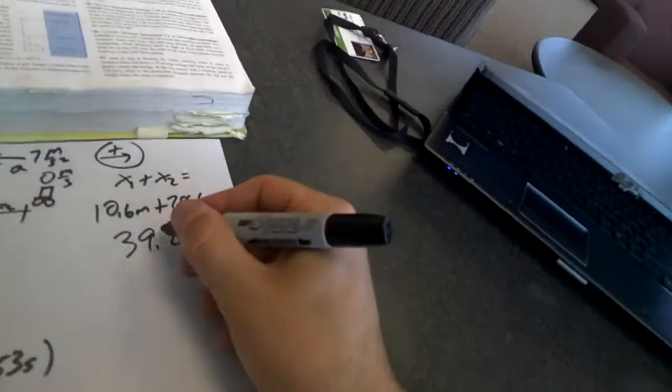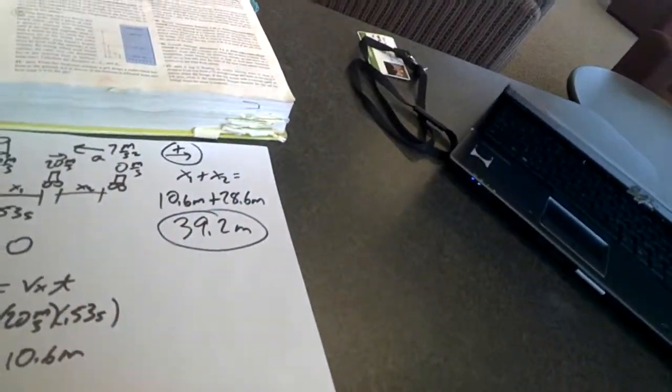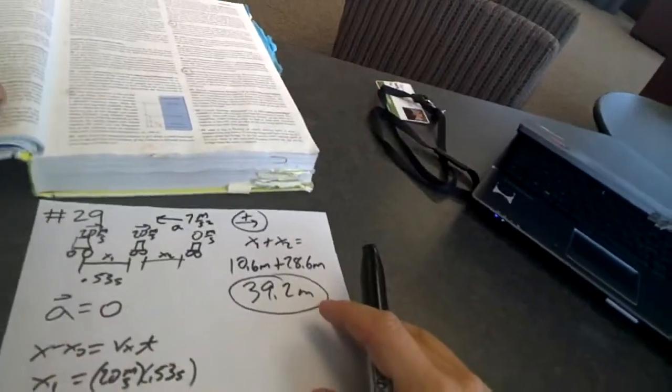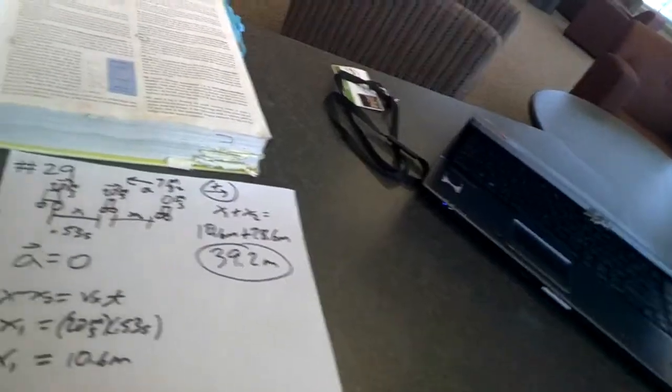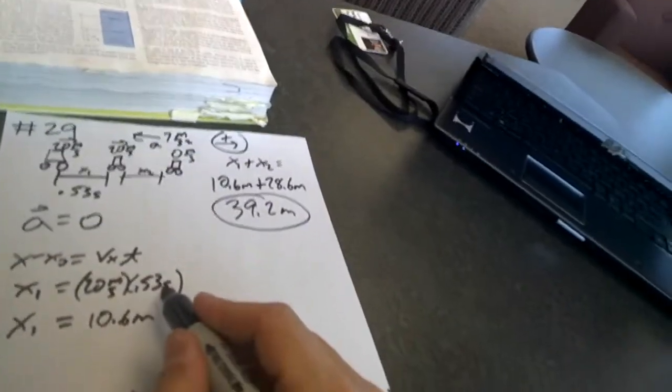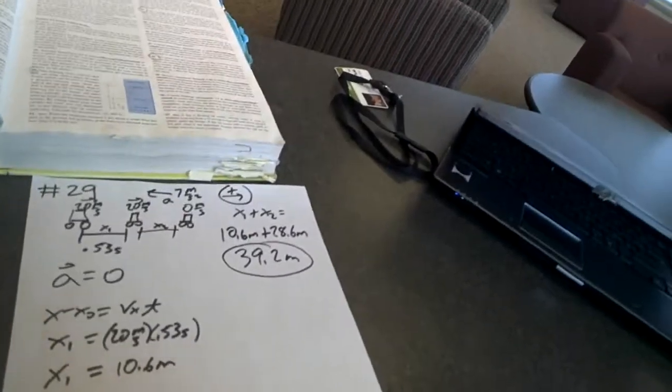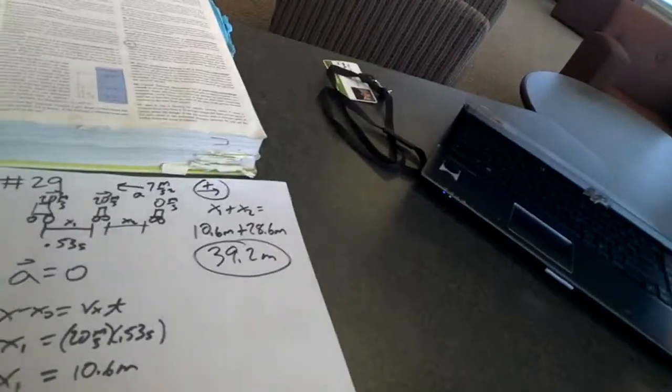Yeah, that's right, 39.2 meters. So there's my total with x1 and x2 both accounted for, that I travel before I come to a stop. So quite a big distance there. And you can see that when I just reacted half a second, going at 20 meters per second, I went quite a ways, 10 meters. Hopefully I noticed the red light soon enough and that that's not the middle of the intersection.